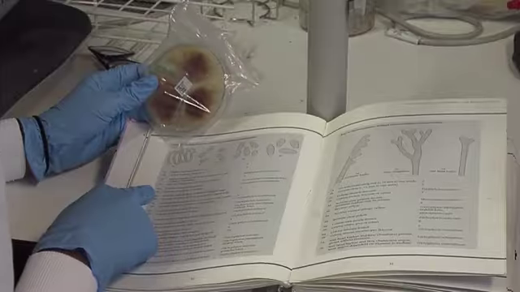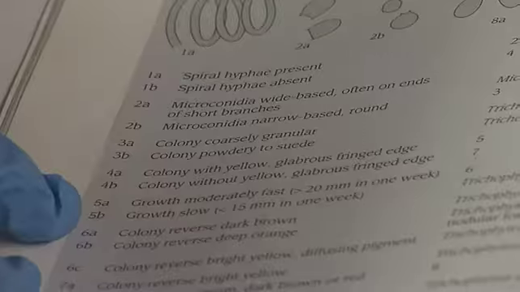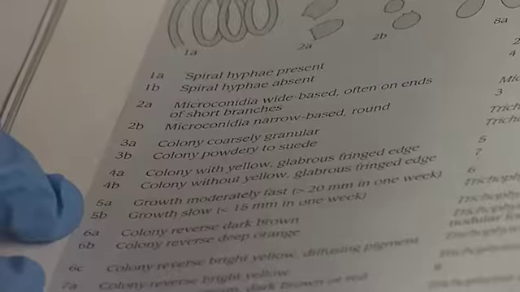This isolate shows small round clusters of microconidia and spiral hyphae, together with larger cigar-shaped macroconidia, and alongside its colonial appearance, it would be identified as Trichophyton interdigitale. To help identify fungi, the Health Protection Agency textbook, Identification of Pathogenic Fungi, is also often used.